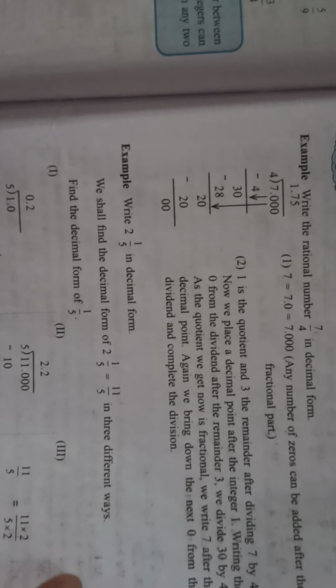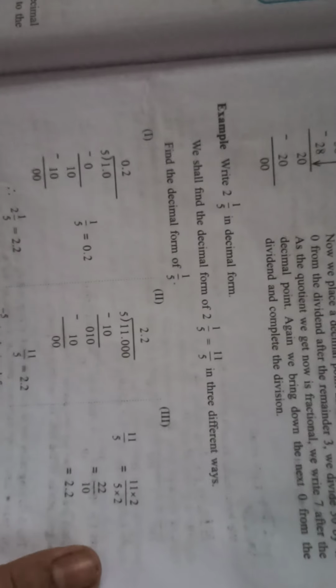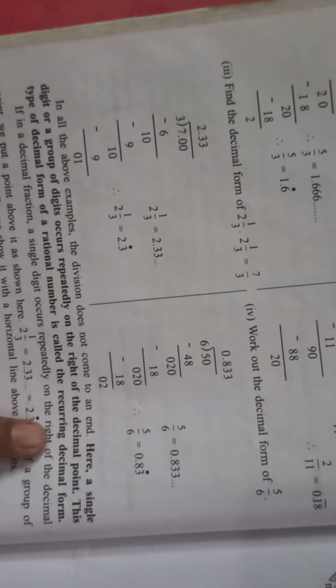Good morning, class. Last time you have already learned about the decimal form of rational numbers. In that, you have learned about terminating decimal numbers and recurring decimal form. Now, today we are going to discuss the mathematical expression given in your textbook page number 41. So let us see what it is.